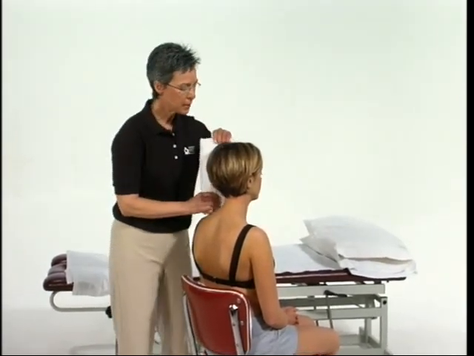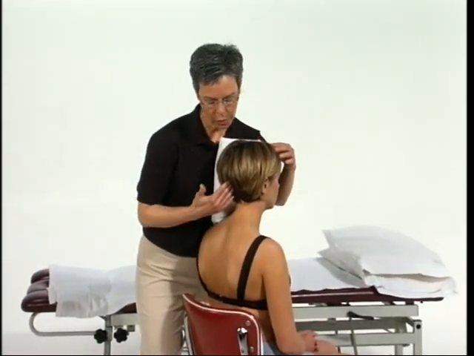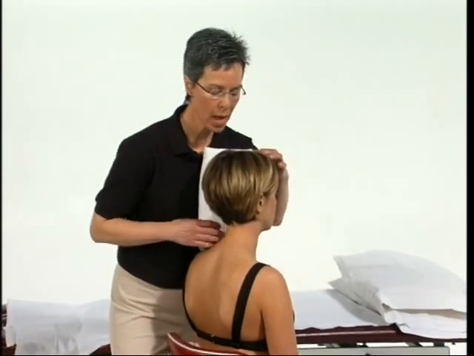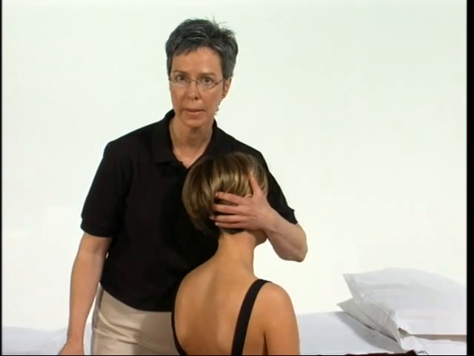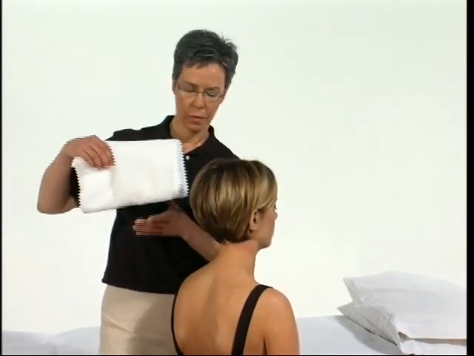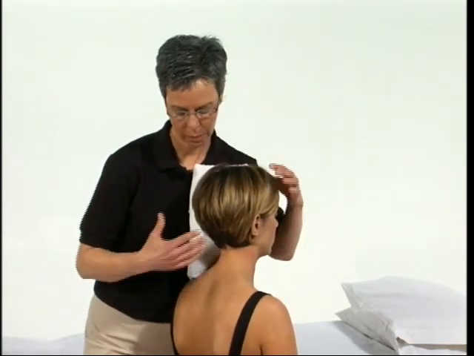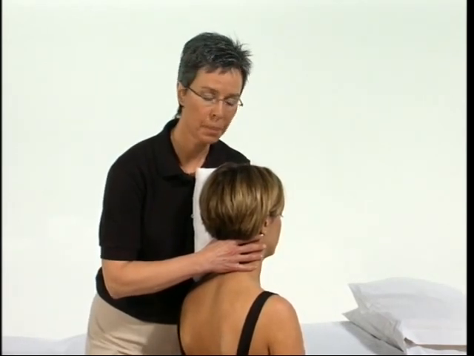I'm going to place a towel between the patient's head and my sternum, and that's going to afford an upright position of the head and will avoid the tendency to pull the head into a side bend that can happen if you don't put a towel there between therapist and patient's head.